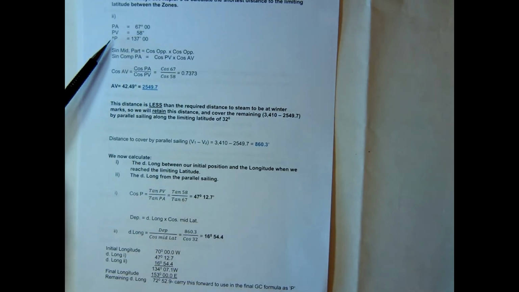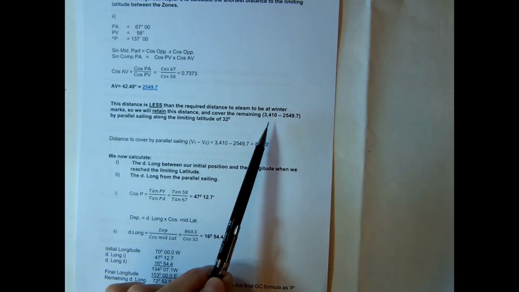I've put my values down here, and I've worked out that the shortest distance comes out to 2,549.7 miles. This distance is less than the required distance to steam to be at the winter marks. So we retain this distance and cover the remaining 3410 minus 2549.7 by parallel sailing along the 32 degrees latitude.